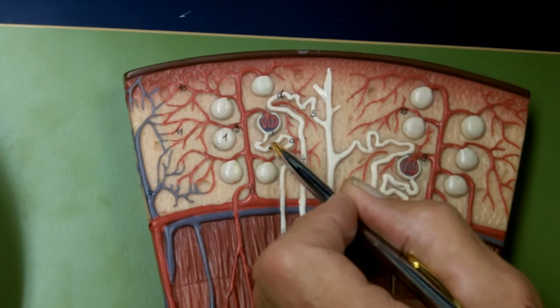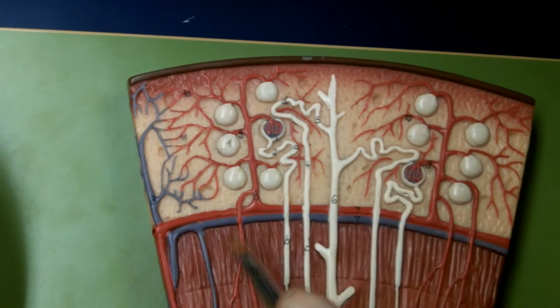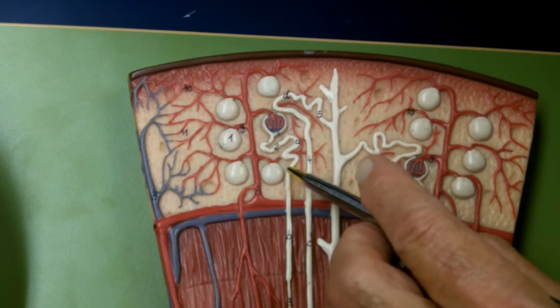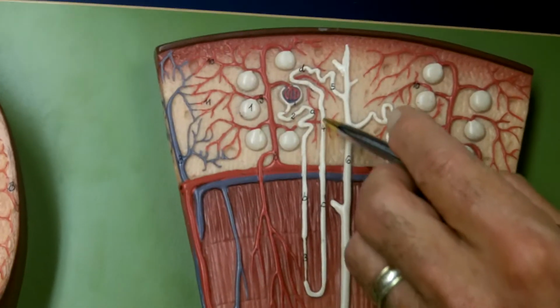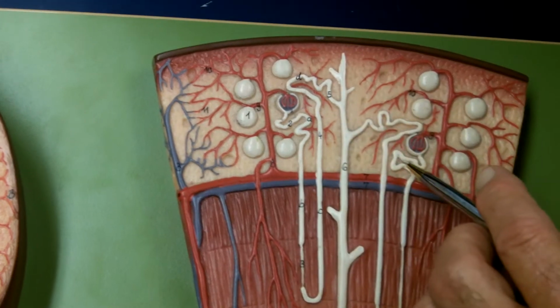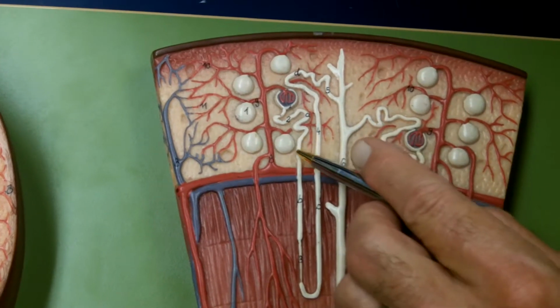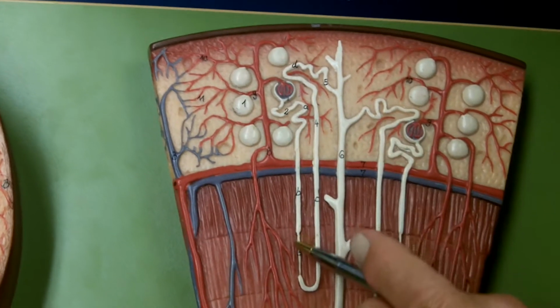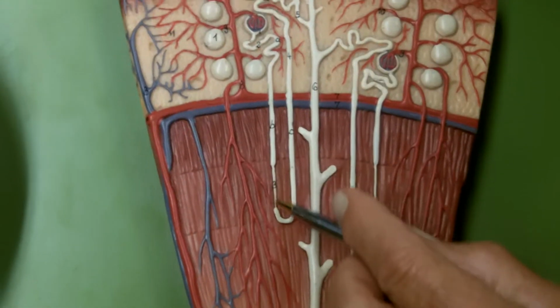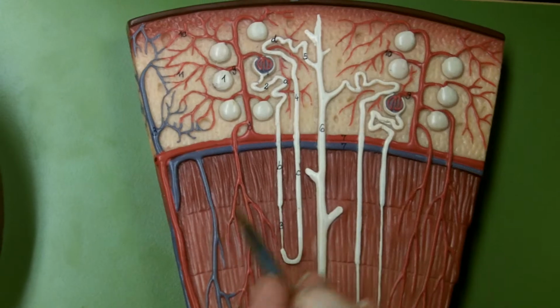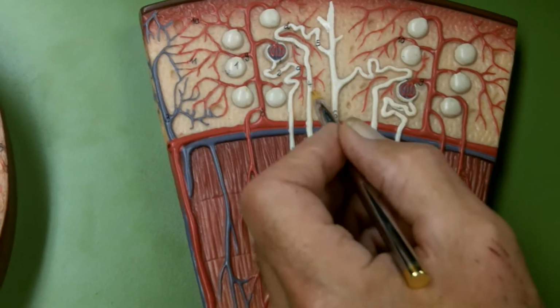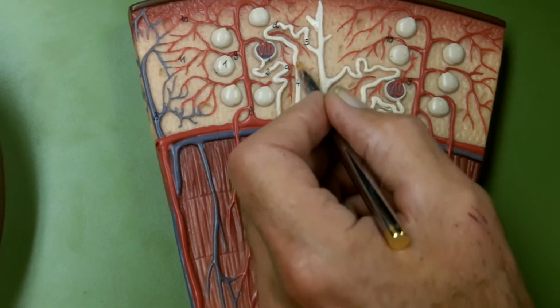This is where I literally take most of the good stuff out. From there, it goes into this long, thin tube called the loop of Henle. Two parts to it. You have a descending loop of Henle, which you will notice gets very thin, and the ascending loop of Henle, which we find tends to become thicker, and it depends on the model what it looks like.